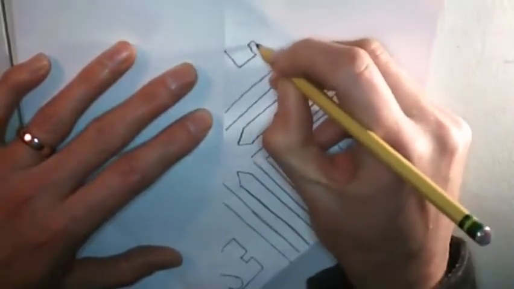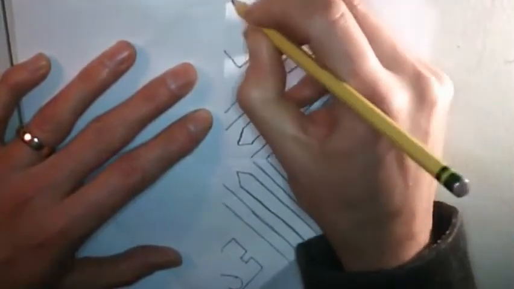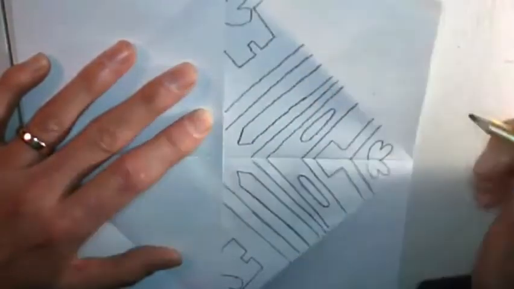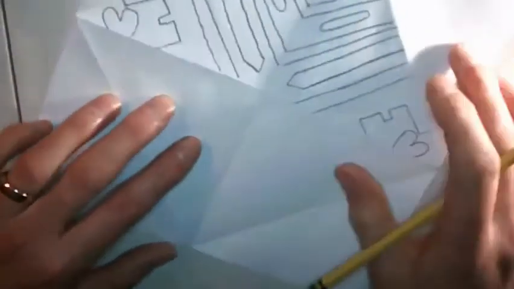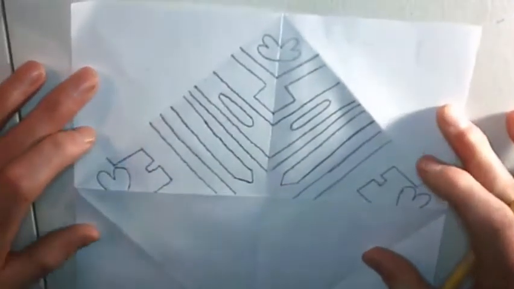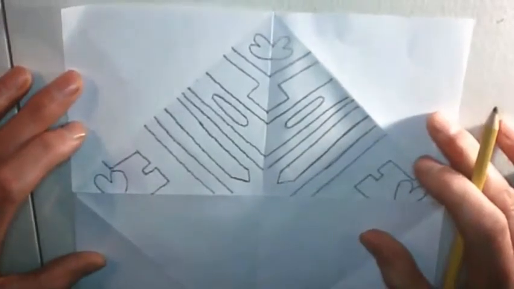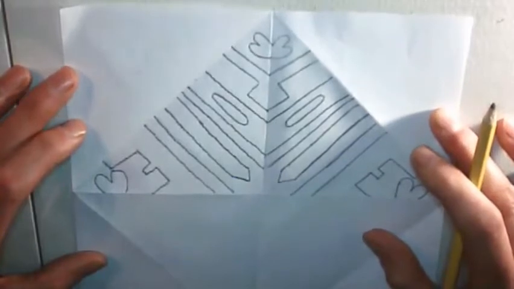Now, this kind of design is just like when you create a snowflake, where you fold it all up and then you cut out different pieces. So you'll see, if I turn this around, over here is where I initially wrote my word love, and you'll see that it becomes more of an abstract design.